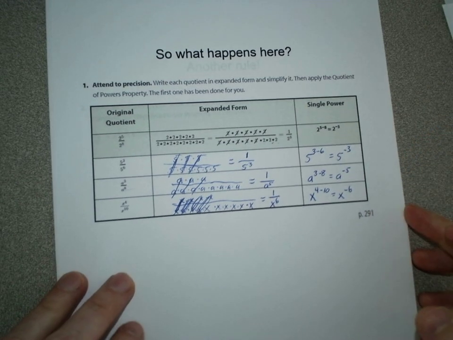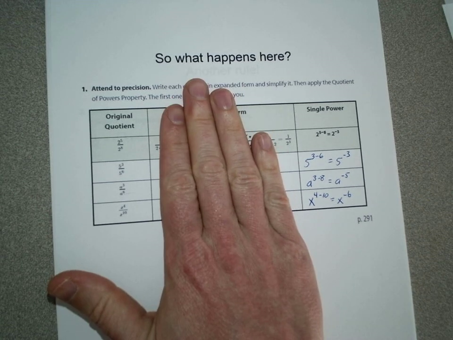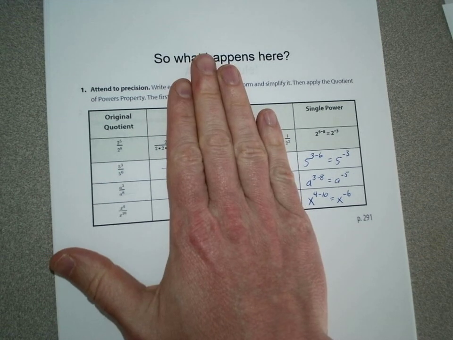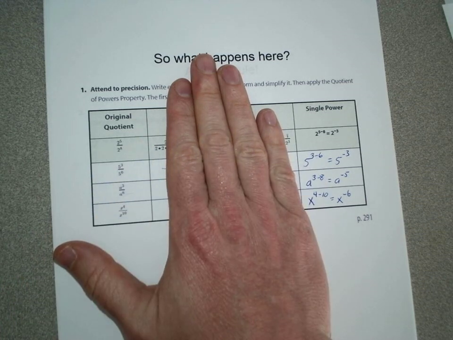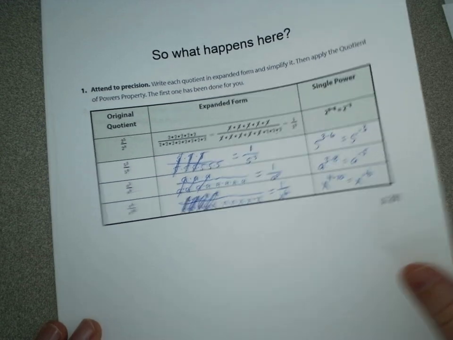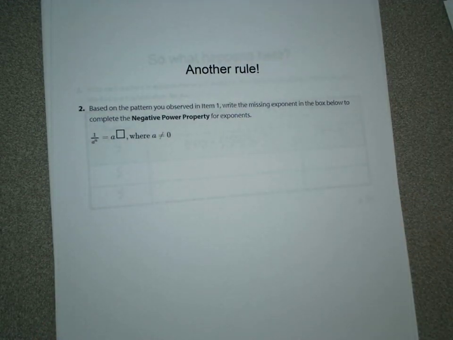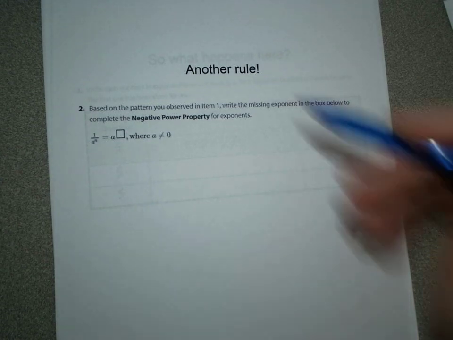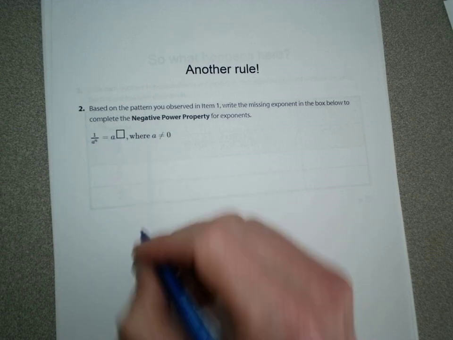So again, this is all fun, and this is important because this is the math. This is what's happening to make the rule. But we can look at just these outer columns and kind of figure out what the rule says. And so we are going to have a new rule that is called the negative power property. What the negative power property says is that 1 divided by a to the power of n is equal to a to the power of -n.